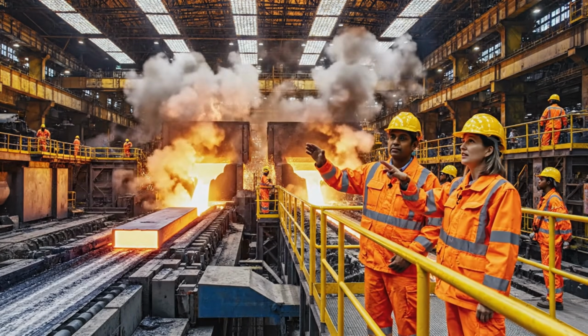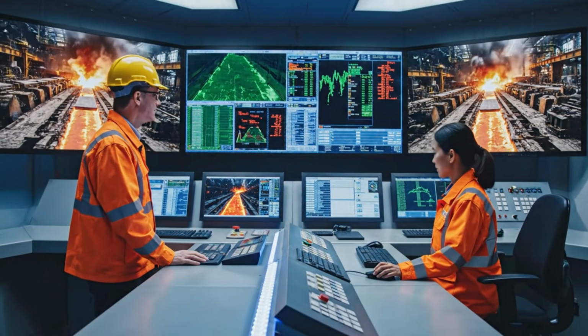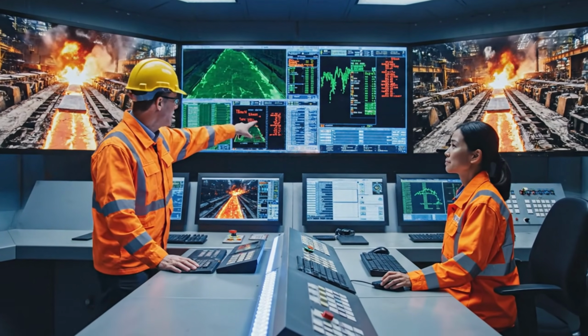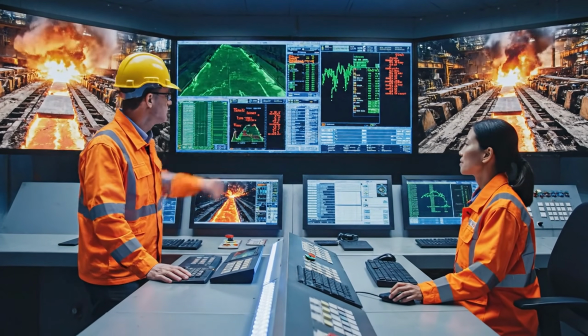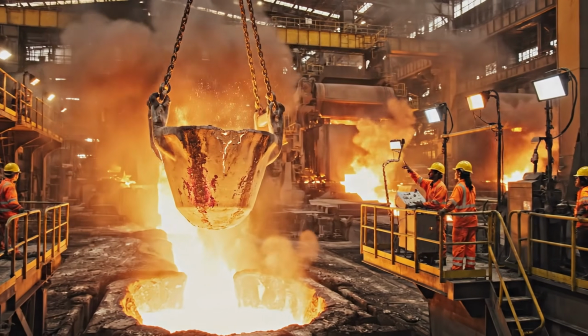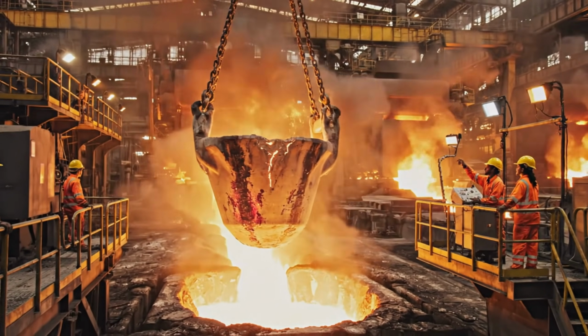We have a fluctuation on furnace 3. Rerouting the slab now. Bring it down slowly. Watch the temperature on the south side.